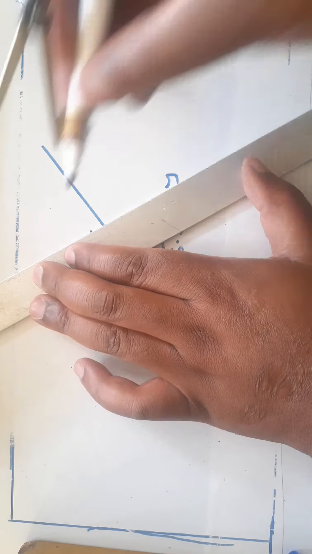So you can write that this is 40 degrees and that this is 60 degrees. That's all. Then we are asked to measure the length of XZ and YZ. So for XZ, you can use a divider or you measure direct. I would rather use a divider.